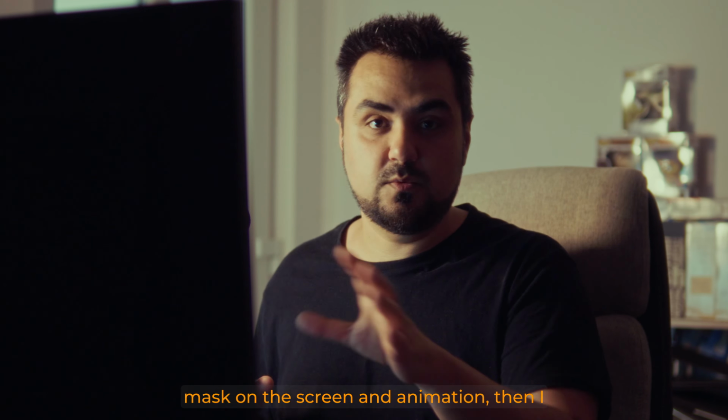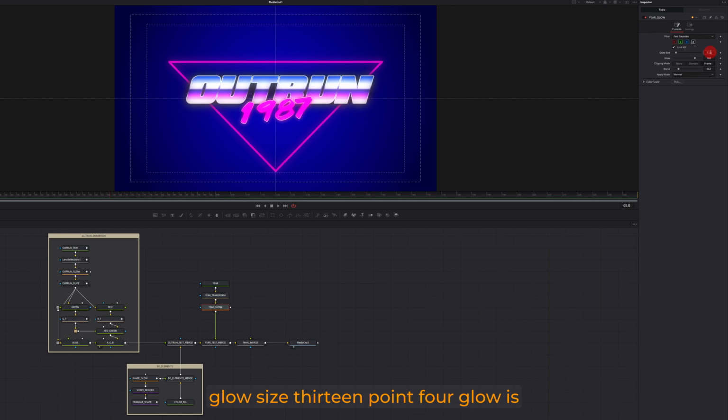And for the last part of the design, we're going to add a glow node. So same glow node, rename it to year glow. And for this glow node, the settings are glow size 13.4, glow is going to stay at default 0.8, and blend is going to go to 0.157. Perfect. Now that we're done with the design of the second text, let's create the handwriting animation.